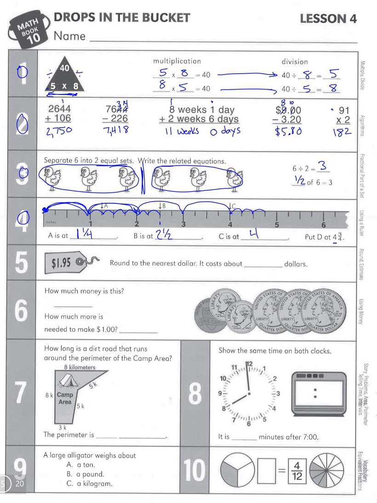So 1, 2, 3. So right there, that's where we're going to put our D. It's right above that line. All right. Number 5, $1.95. It says round to the nearest dollar. So $1.95, is it closer to $1 or $2?